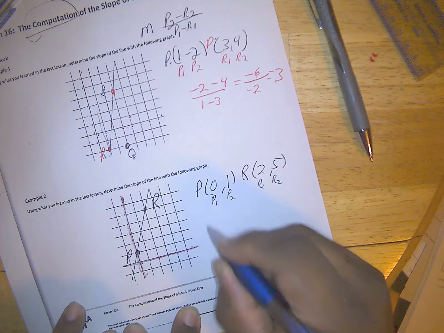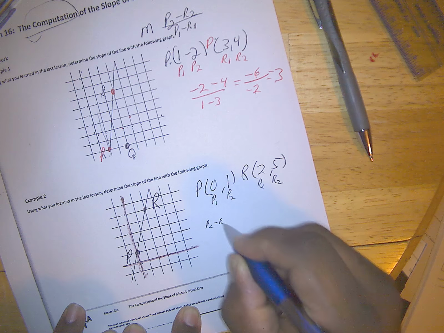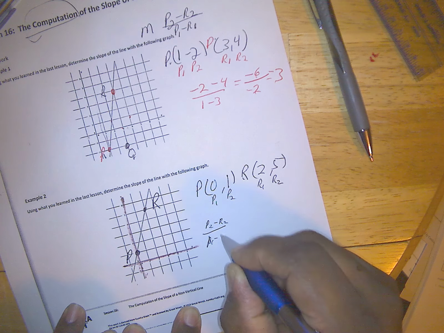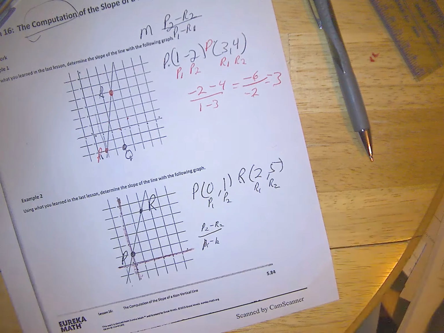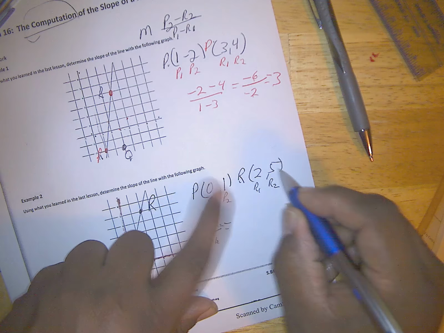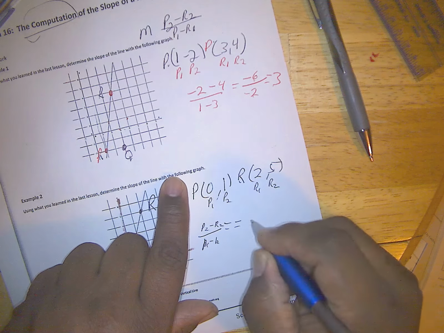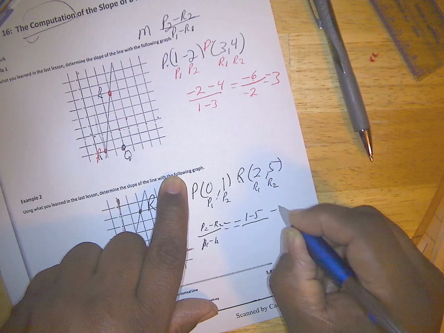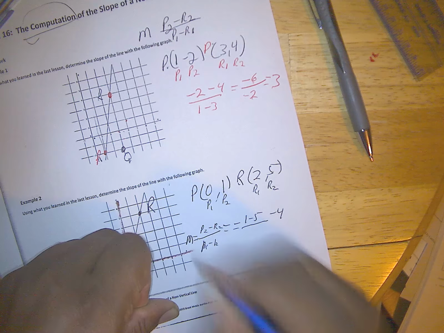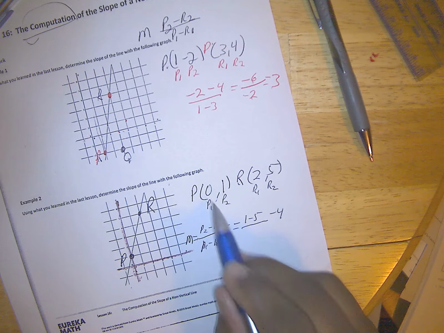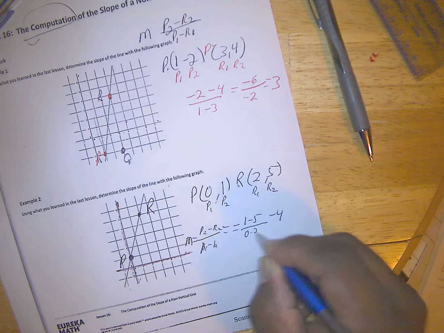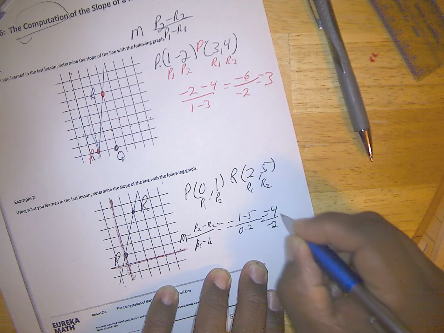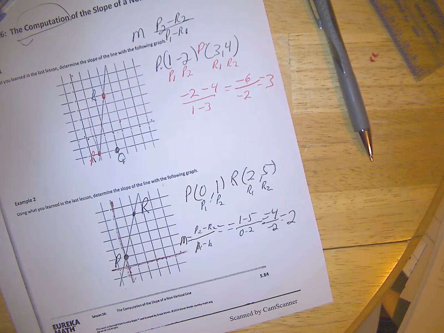Now, once again, this is P1, P2, R1, R2. So we do our P2 minus R2 first, and do that over our P1 minus our R1. So we're still saying what is the difference. So this becomes 1 minus 5. That part is going to be a negative 4. Remember, this is all slope, so we put slope equals. Now we do our 0 minus 2, and that's a negative 2. Once again, a negative 4 divided by a negative 2 becomes a positive 2, and that's our slope.